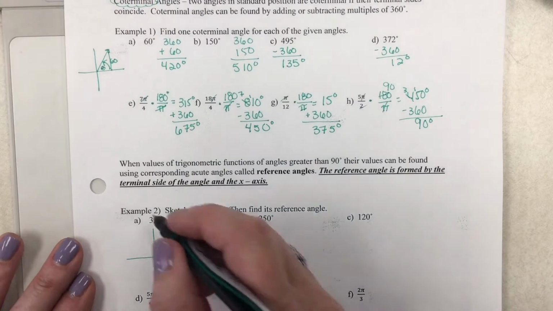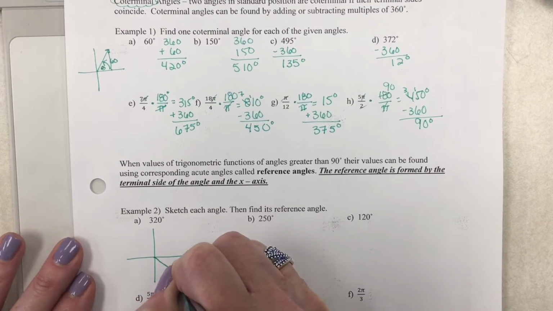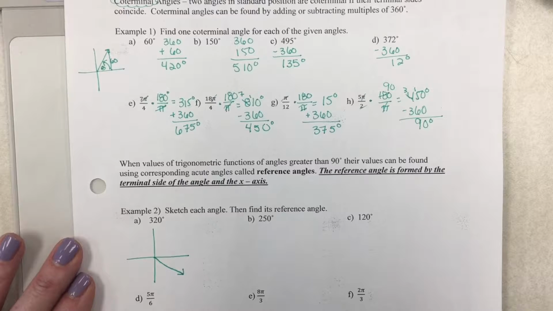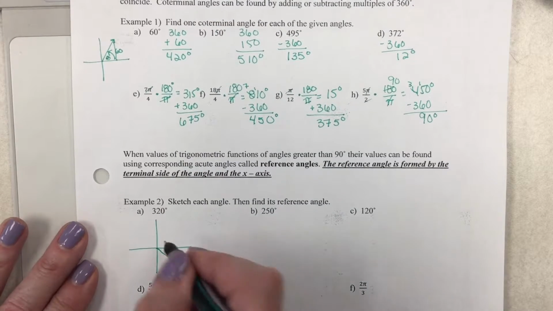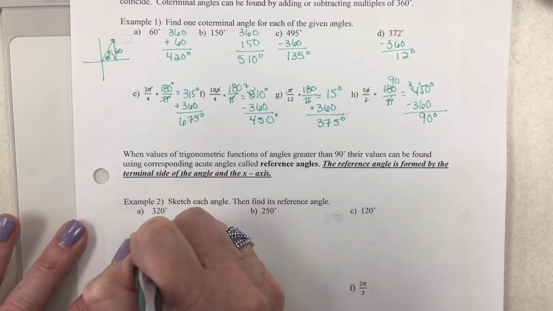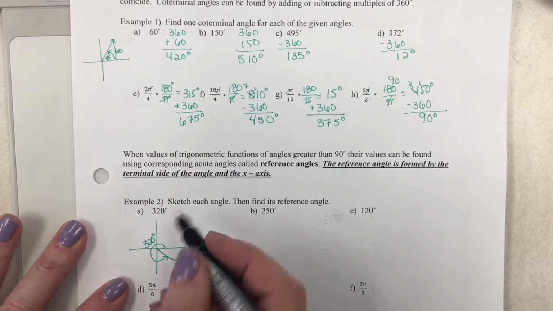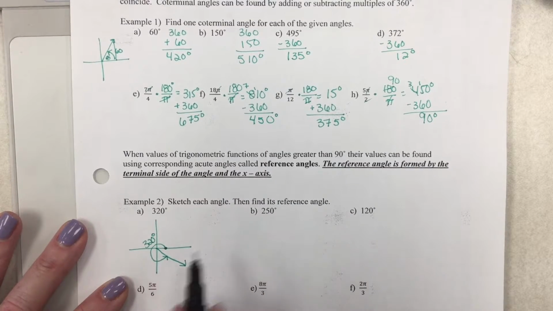Fourth quadrant, all right? So it's going to be about right there. That's about 320 degrees. And then I'm going to label 320 by doing my little snail around, like what we did yesterday. I start at the initial side, I rotate around, and I end at my terminal side. Right here is 320.